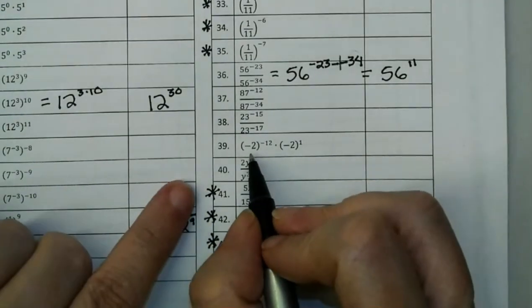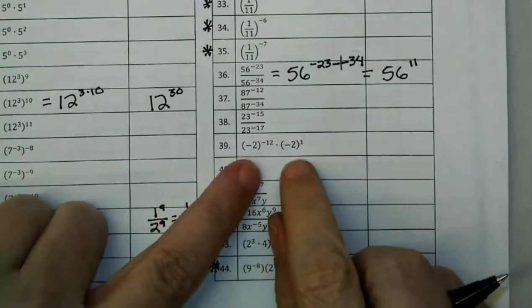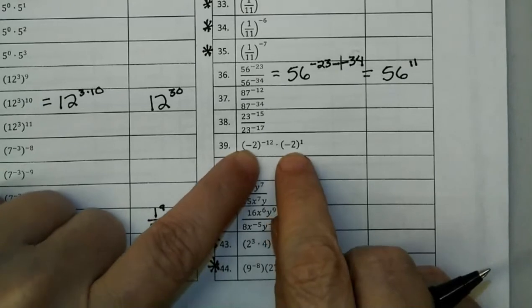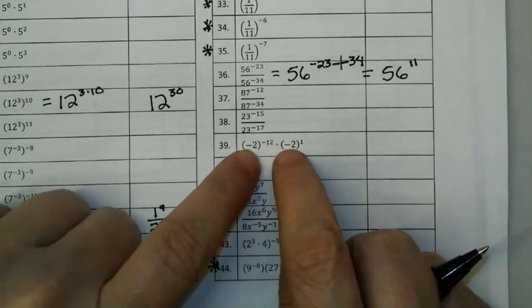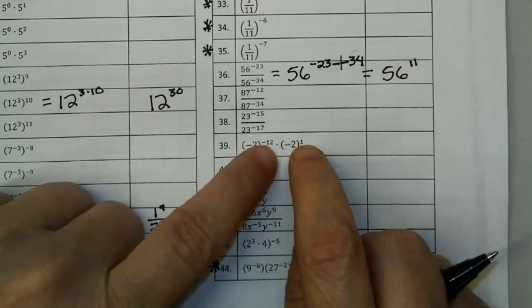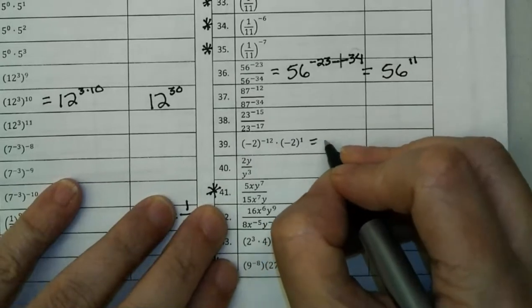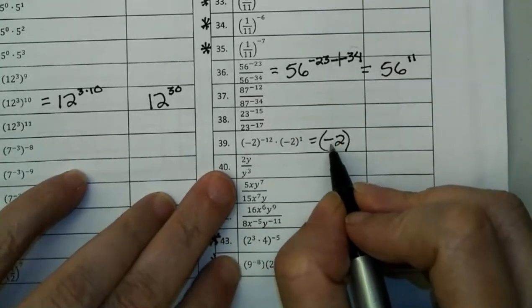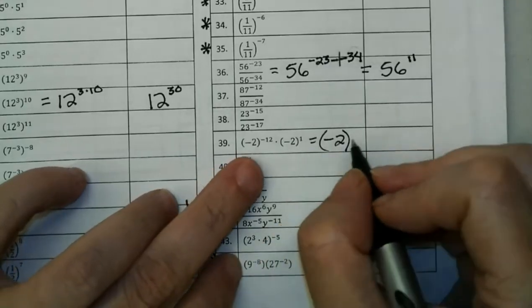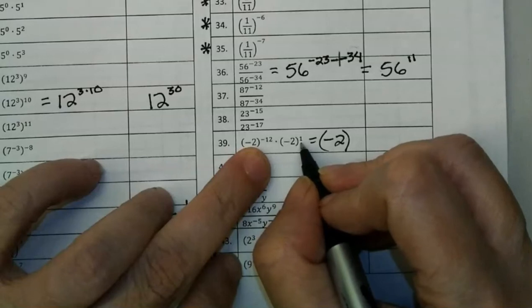Okay, so I have that same rule we had in the beginning, where we've got the same base. We've got negative 2 and negative 2. And we're multiplying, so that means we're just adding our exponents. So this would equal negative 2, I put it in parentheses because I want this negative to stay with the 2, to the negative 12 plus 1.